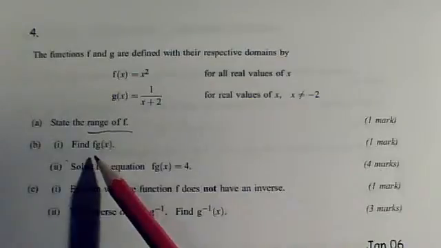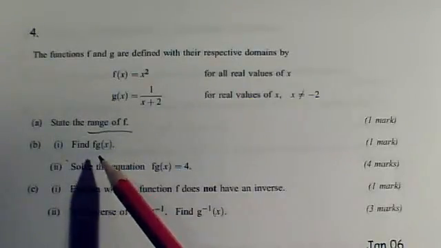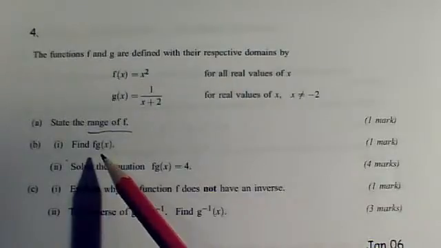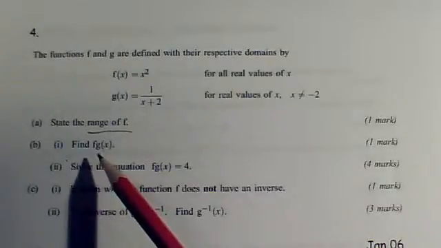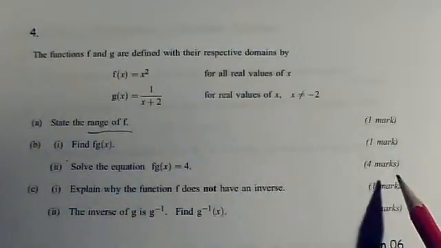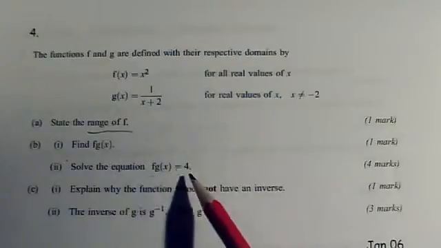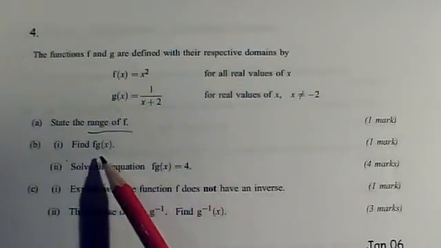In b.1 we've got to find fg of x, that's a composite function. If you look at examples 1a, 1b in your chapter 3 notes, then that should cover that. And then we've got 4 marks for solving what you've just found equal to 4. So it's vital you've got this right.